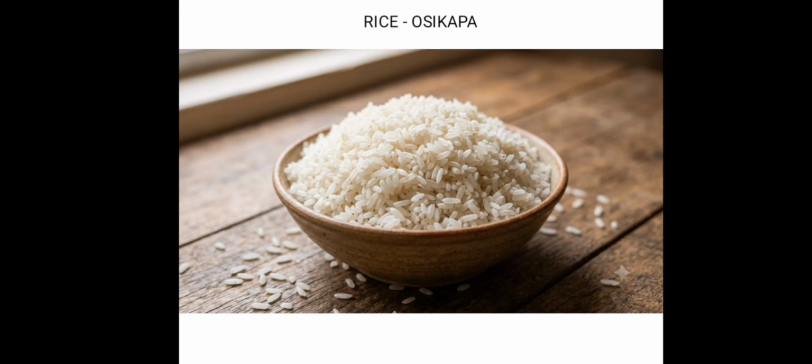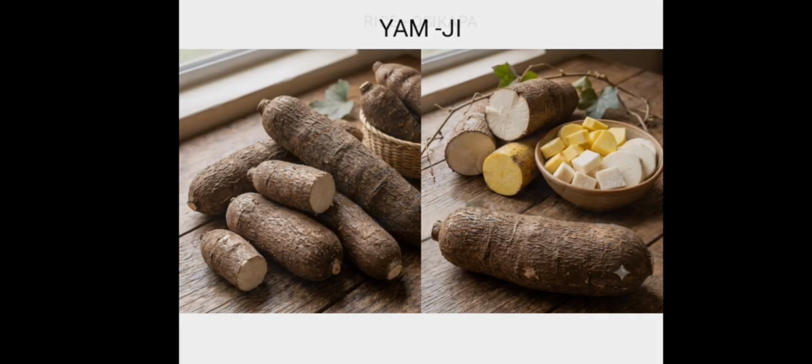Repeat after me. Osikapa. Good job. So the next food on our list is yam. I love, love, love yam. You can eat this yam in a variety of ways. Fried, boiled, and eaten with egg sauce, palm oil, or pottage. That's my favorite, or with a lot of vegetables. Now in Igbo, yam is called ji.